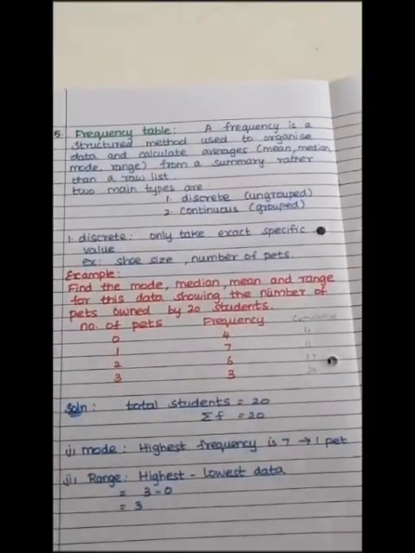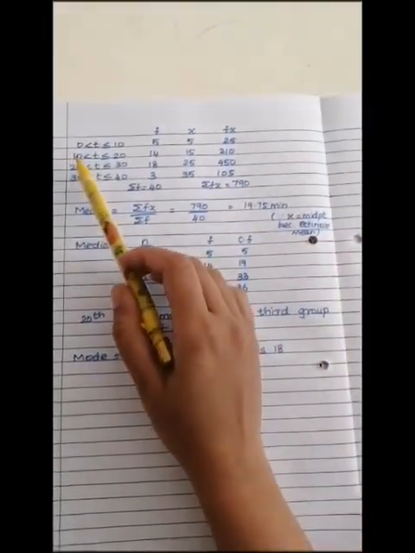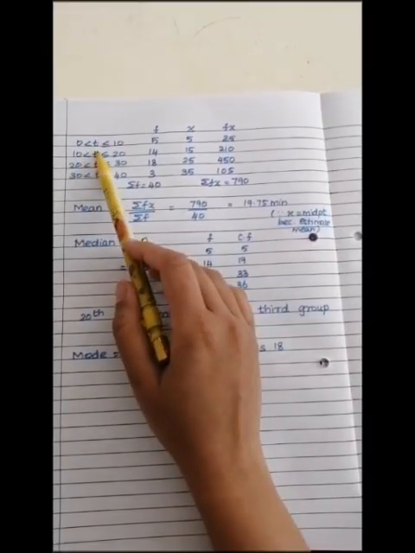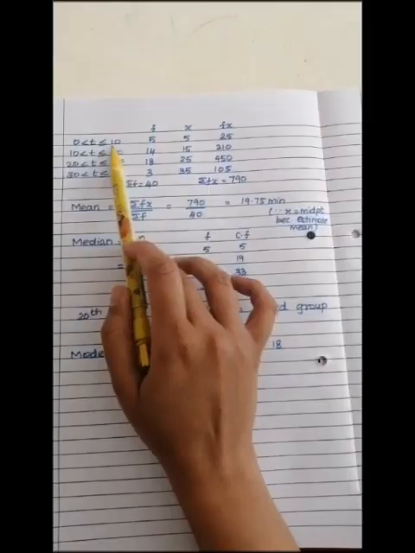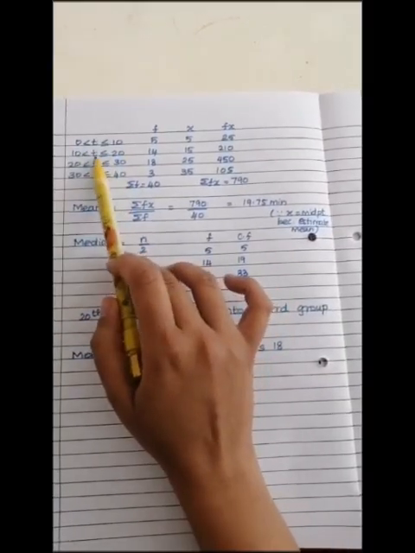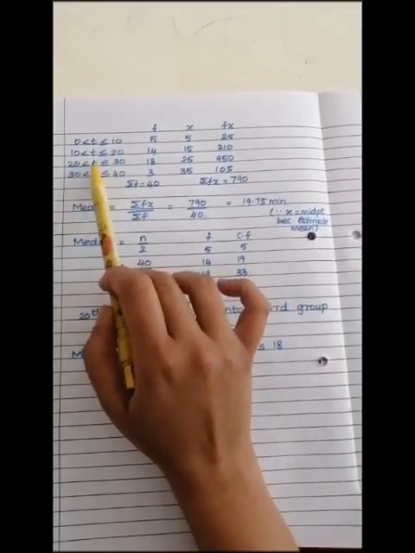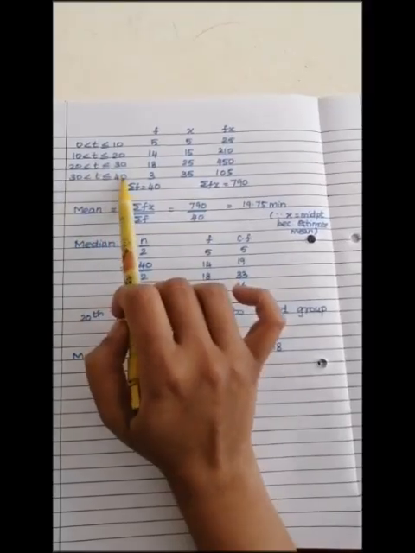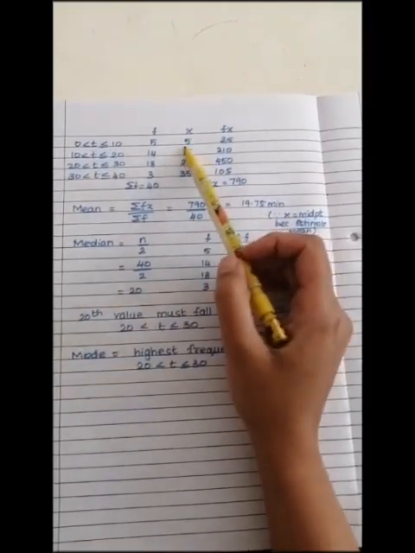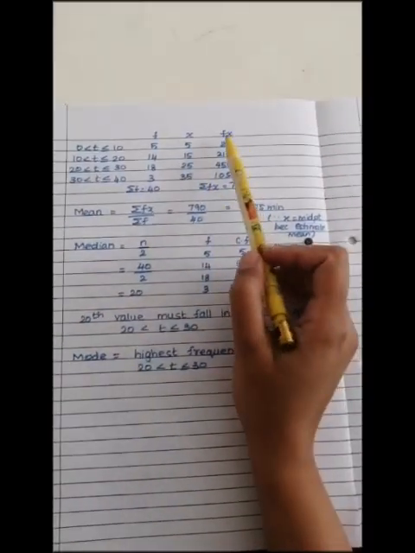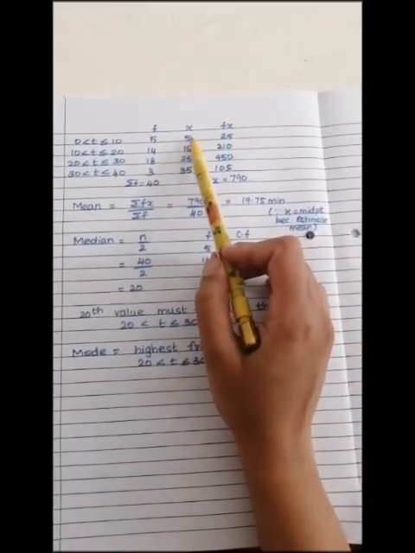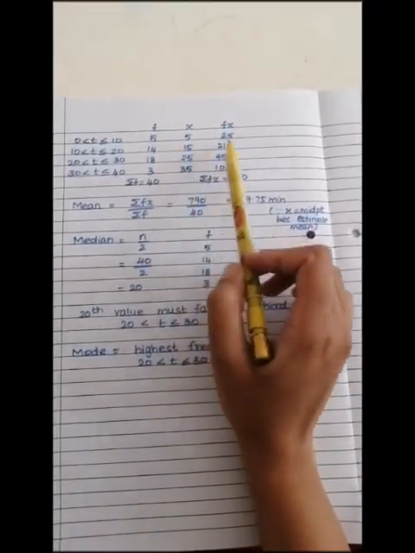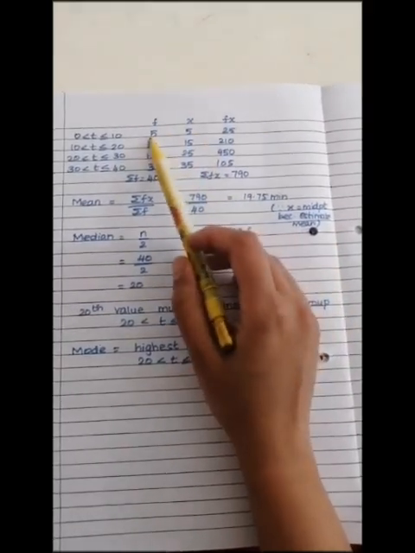Mid value: 0 to 10 is 5, 10 to 20 is 15, 20 to 30 is 25, 30 to 40 is 35. For fx we have to multiply f and x, where x is the mid value.